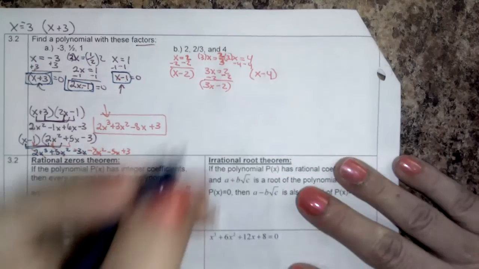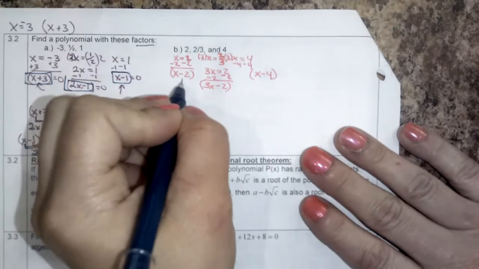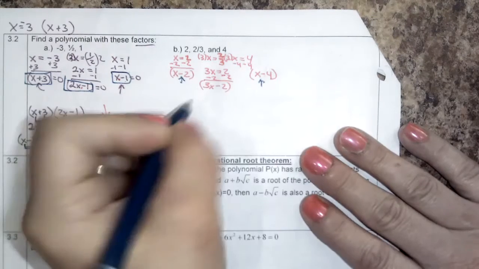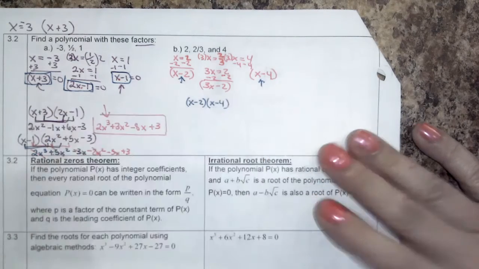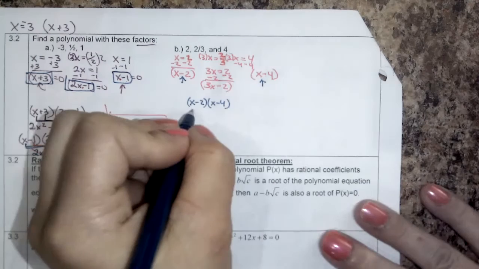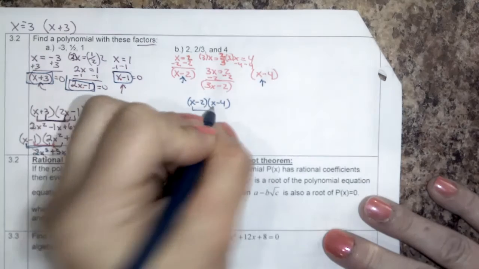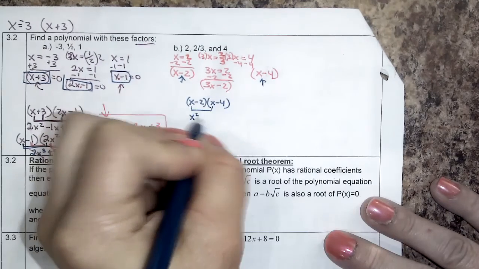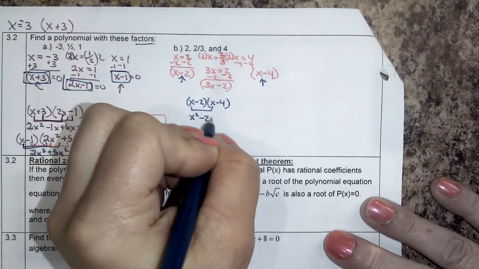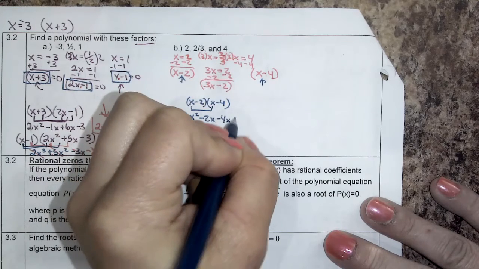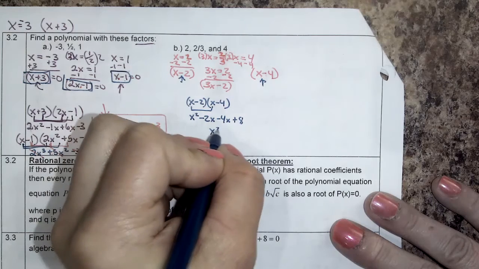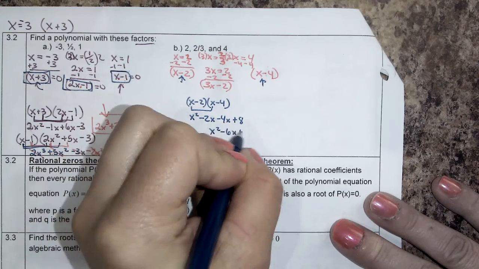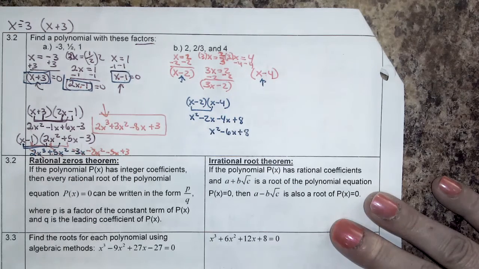Now I'm going to multiply 2 of these. I'll start with this one and this one: x minus 2 times x minus 4. As you can see, it doesn't matter which 2 I start with. I'm going to FOIL these out. First, outer, inner, last: x squared minus 2x minus 4x plus 8. So that's x squared minus 6x plus 8.